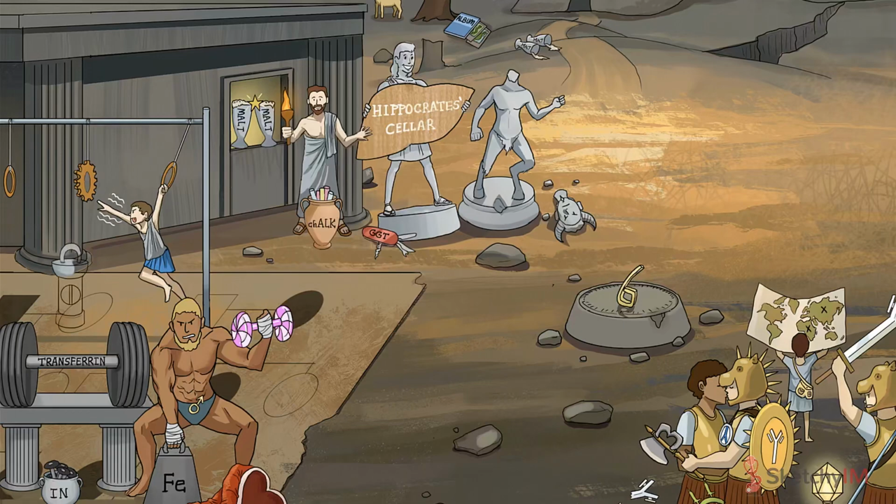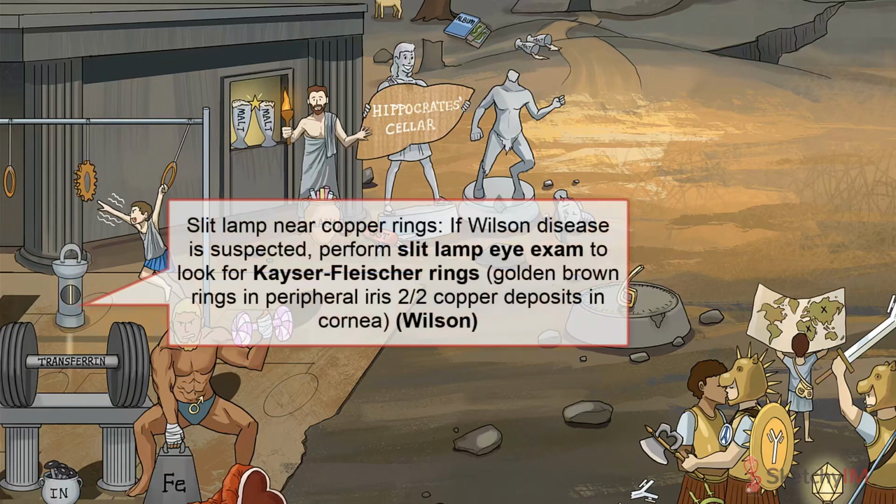If Wilson disease is suspected, perform a slit lamp eye exam to look for Kayser-Fleischer rings. These golden brown rings in the peripheral iris result from deposition of copper in the cornea. The presence suggests Wilson disease, but is not diagnostic.